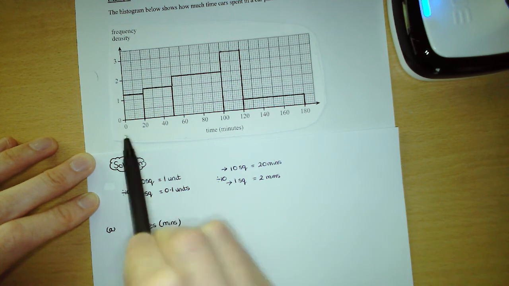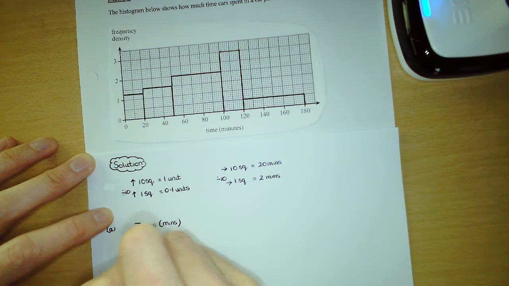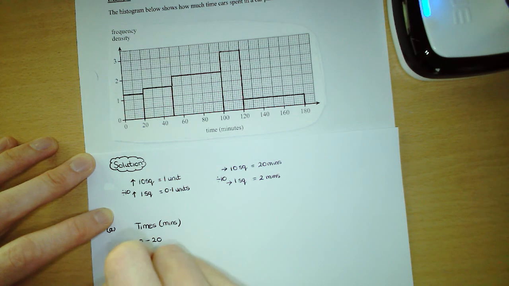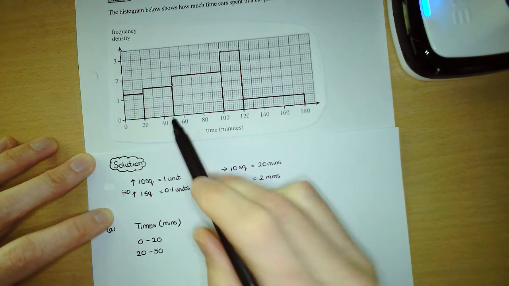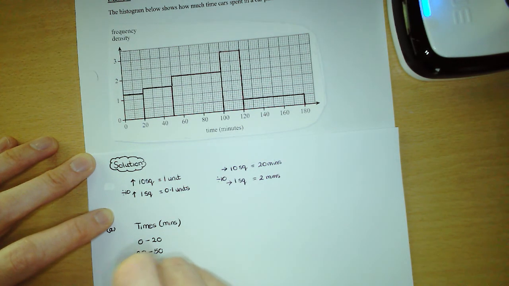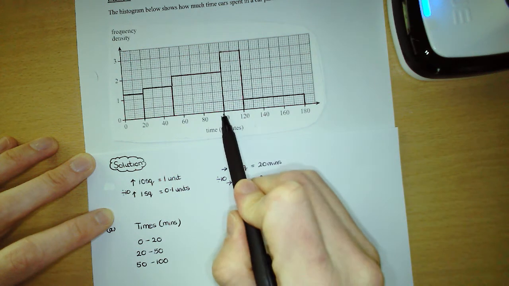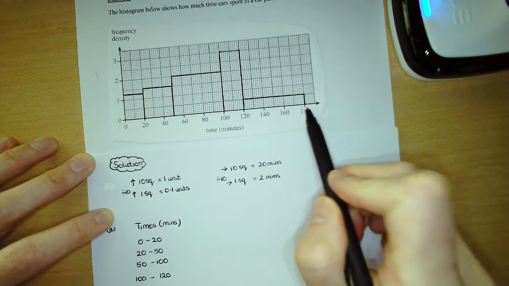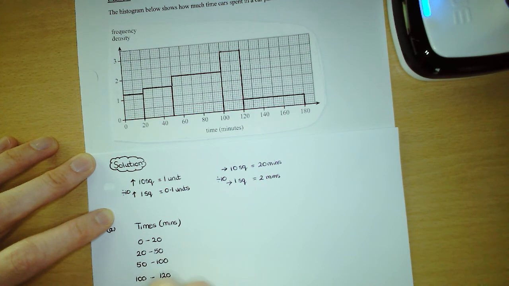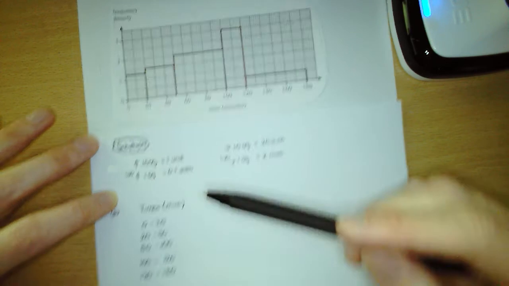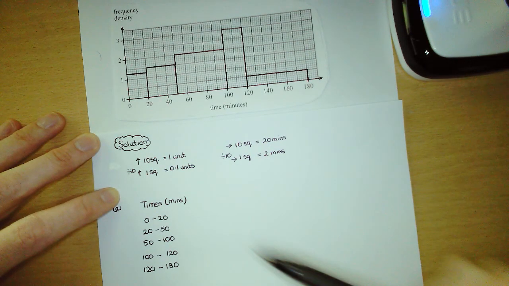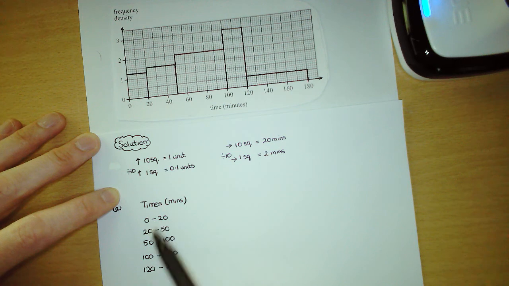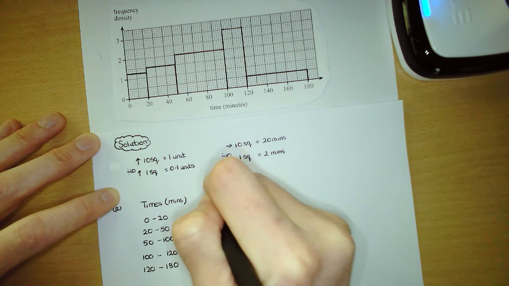That's our data column. The first group goes from 0 to 20. The next group runs from 20 to 50. The next group runs from 50 to 100. Our next group runs from 100 to 120. And the final group runs from 120 to 180. Those are the different groups. Now we've got to get the frequency for each group. In other words, how many cars had to wait between 0 and 20 minutes? How many cars needed to wait between 100 and 120 minutes? So the next column is our frequency.